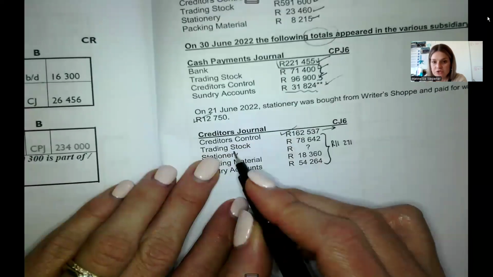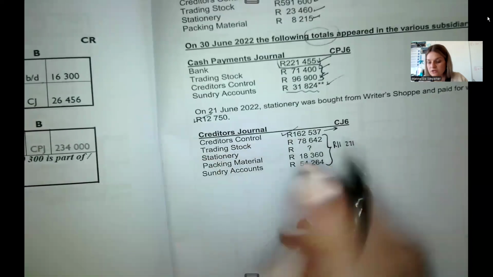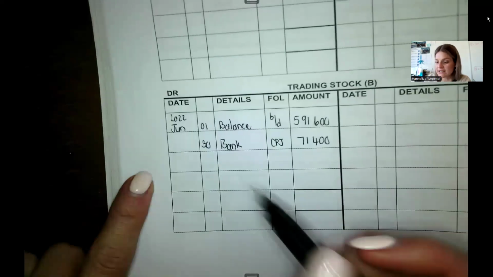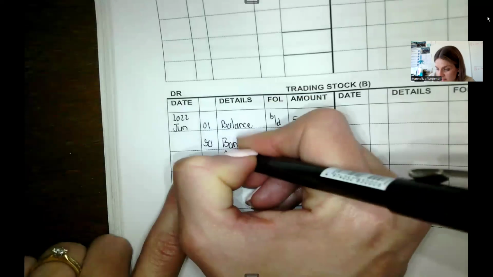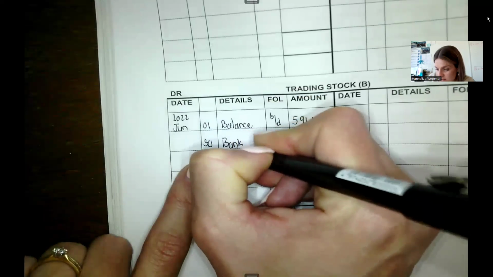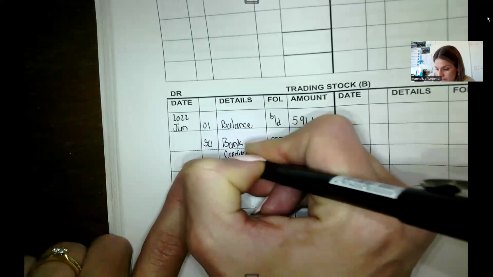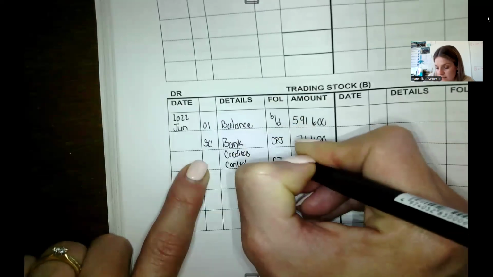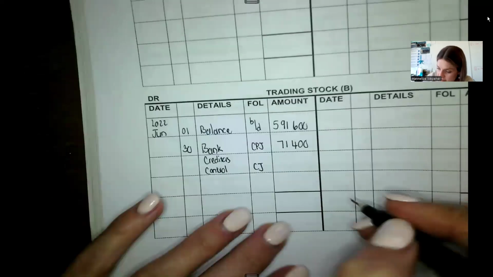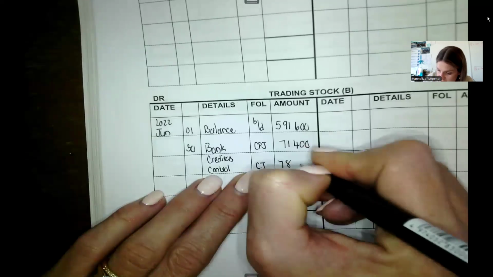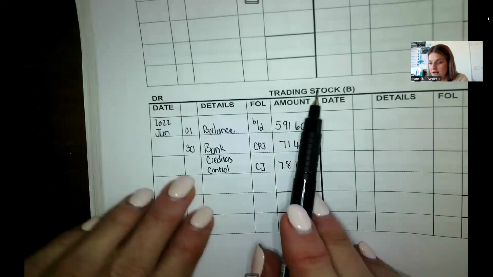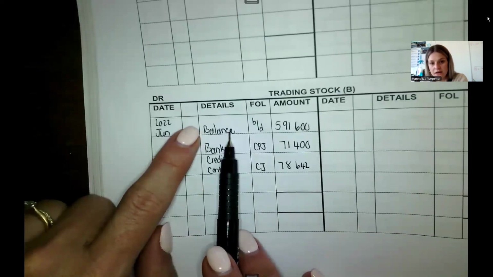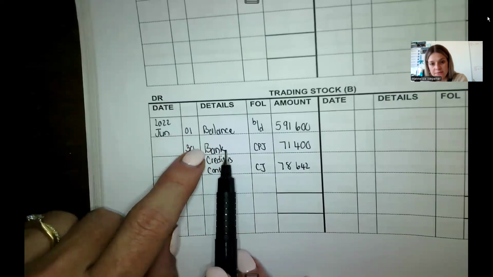I purchased some trading stock. So I need to go to trading stock, and I need to show that it's now increasing. The reason being I owe my creditors more money, therefore creditors control. As I've recorded in my CJ, the amount of 78,642 Rand.